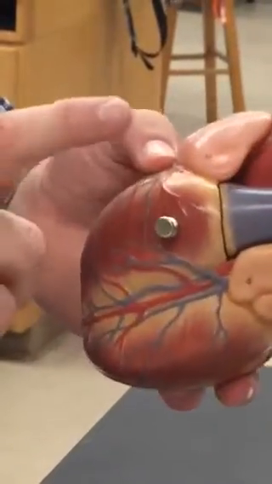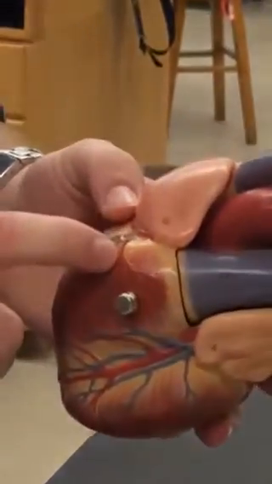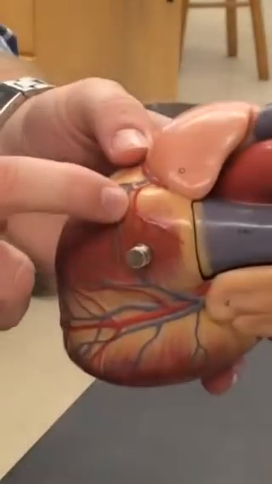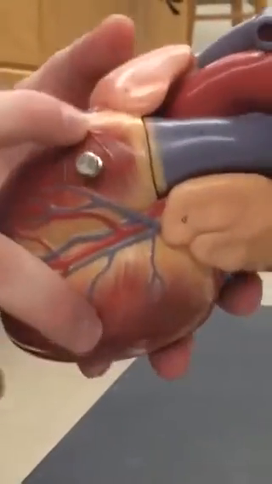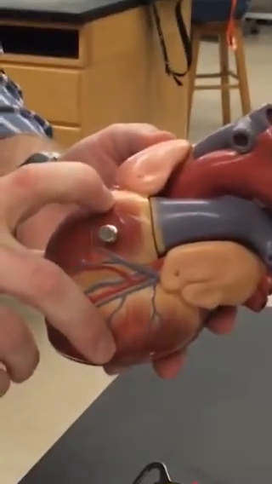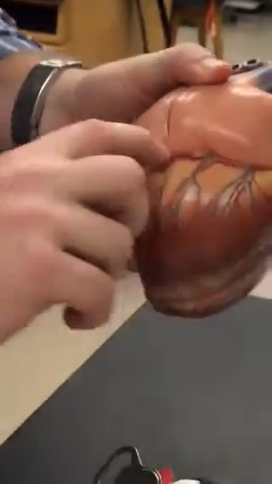And this is the... What is that one? I'm not sure what that's called. We have to look it up. Do you have to know it? I think so. So the right and left coronary arteries, and then could be cardiac veins.